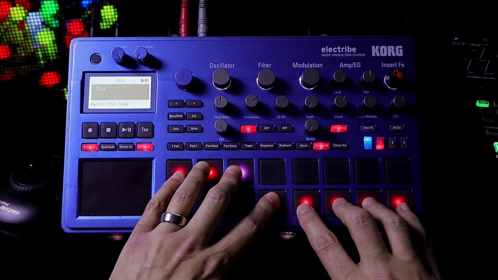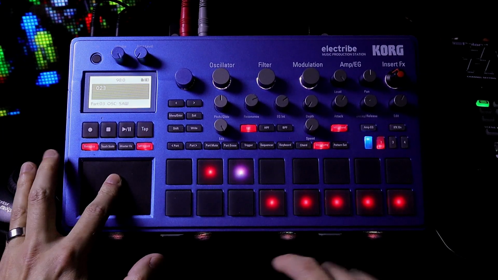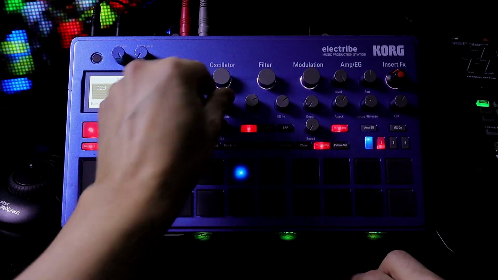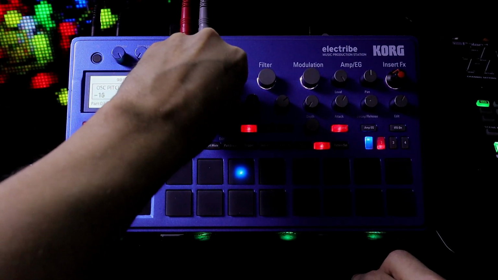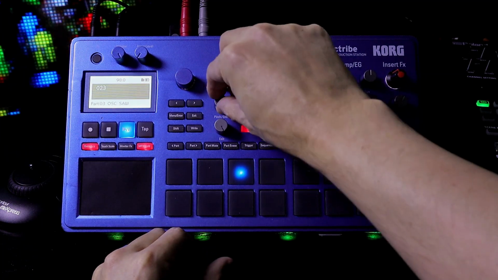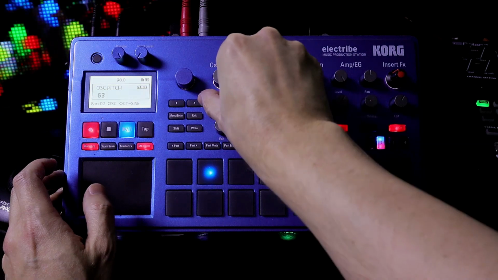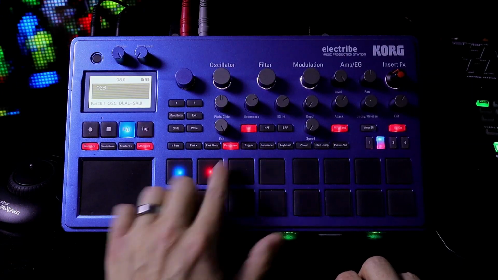Let's just choose a bunch of these pads, tap XY, latch it, record, and then press play. Let's just change the pitch. Go to this one, we'll do the same thing. Part erase.